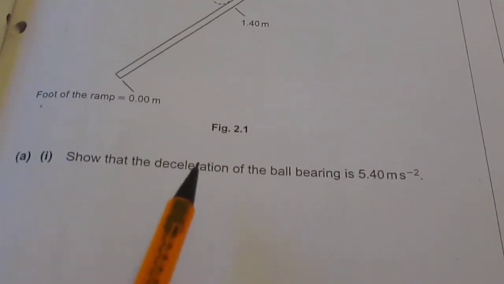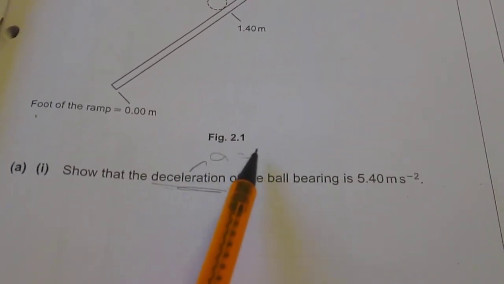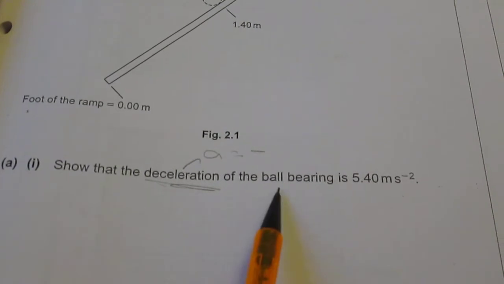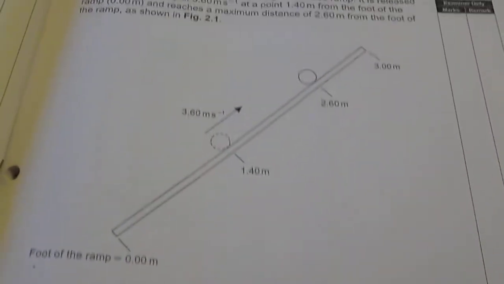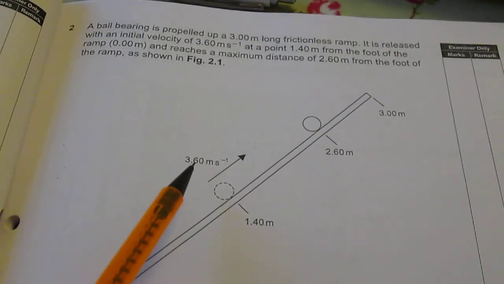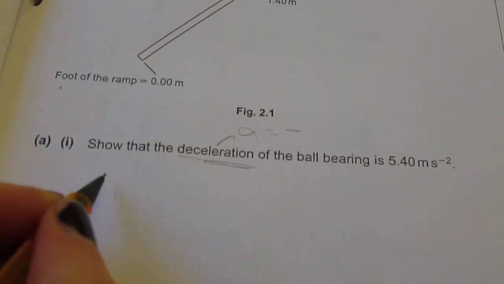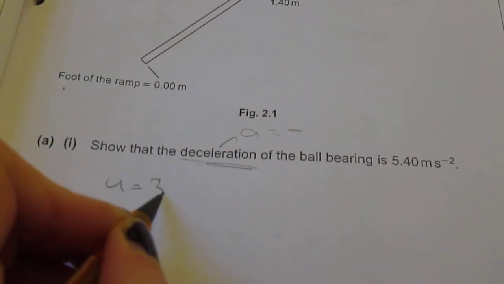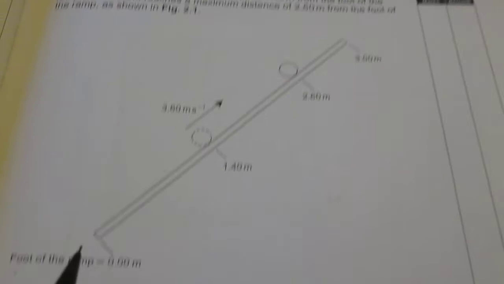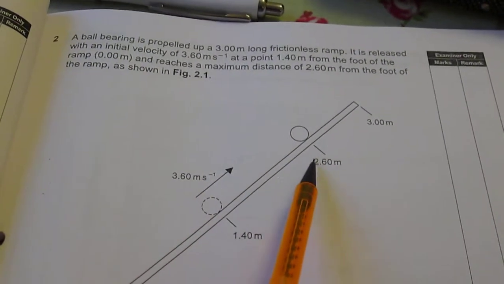Show that the deceleration of the ball is 5.4, so its acceleration, A, is going to be a negative number. Let's see what we know. We know its initial velocity is 3.6, so U is equal to 3.6. It reaches a maximum distance of 2.6.